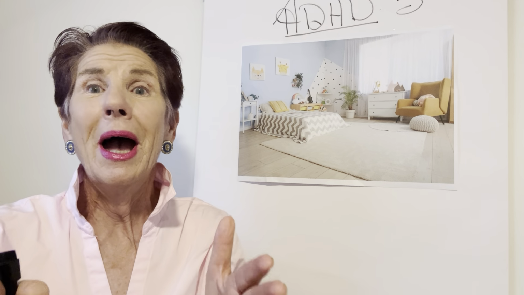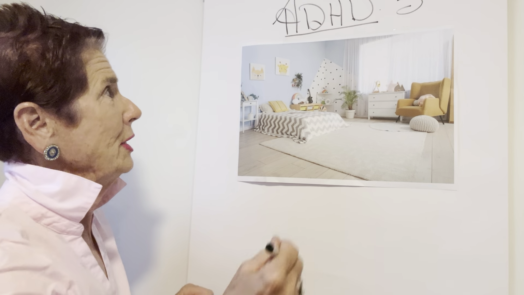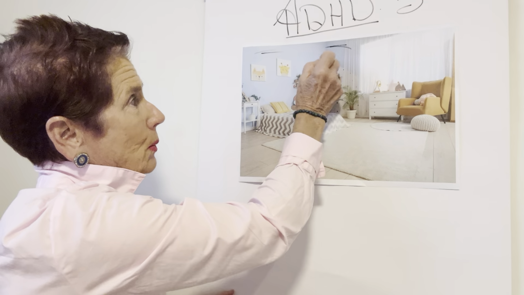So let's have a look at this bedroom. This is so bad. There are so many mistakes in this bedroom. I do hope your child, or even your bedroom, is nothing like this. So let's look at it from a perspective and go through all the different points. There are so many here. It's amazing. So point one, you've got pale blue-gray walls.